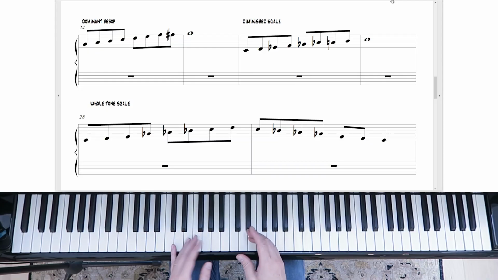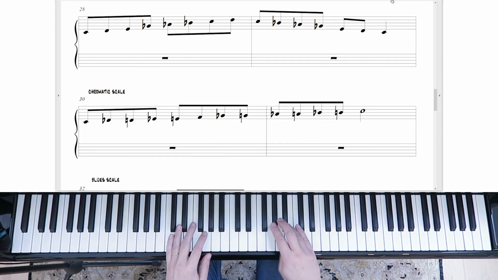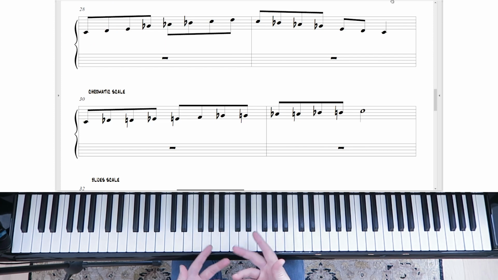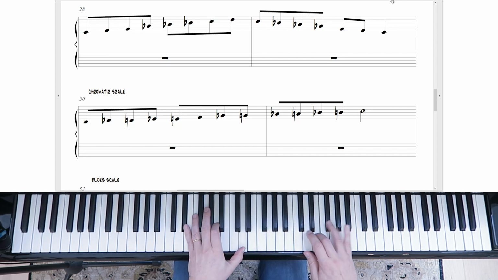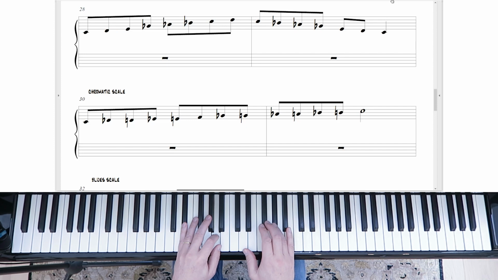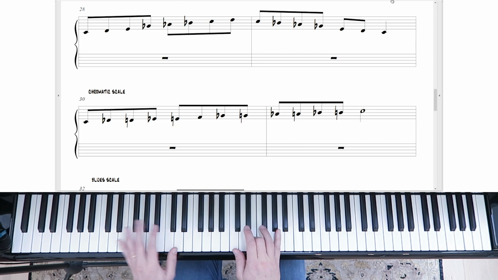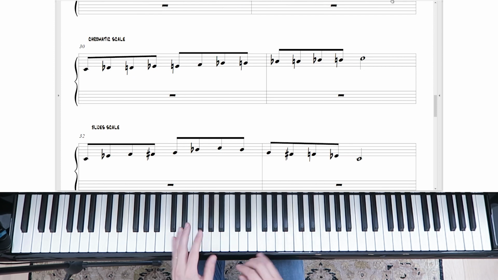Okay, the whole tone scale is basically every single note of the scale is a whole tone. It's interesting because now there's only 6 notes in this scale. They're interesting when it comes to patterns. Okay, and then of course the chromatic scale. It's basically every single note of the scale, or every single note on the piano.